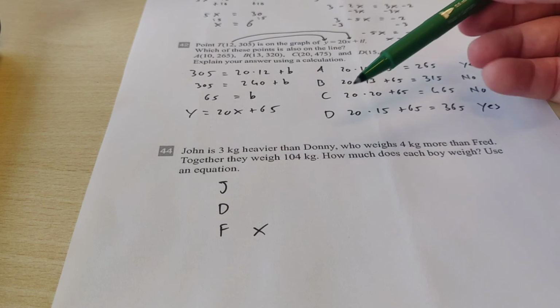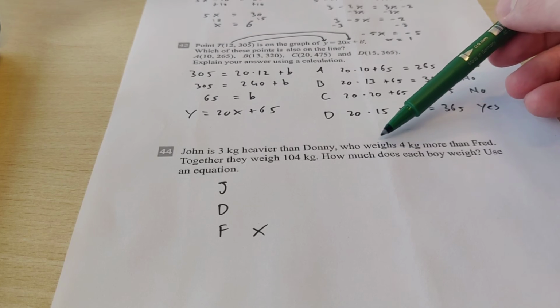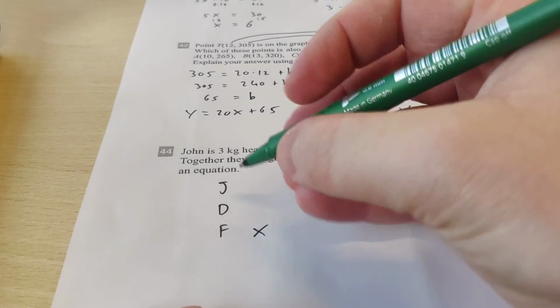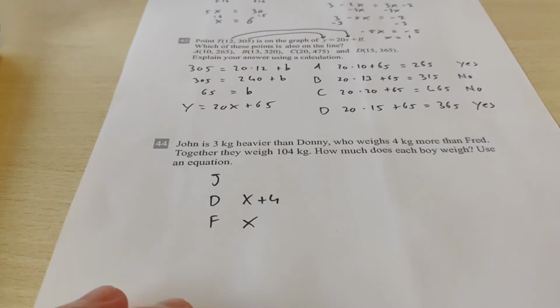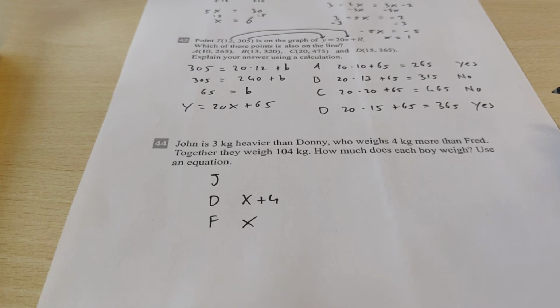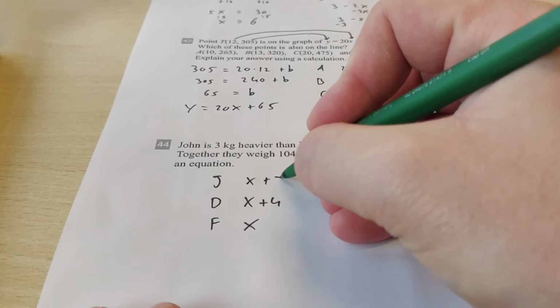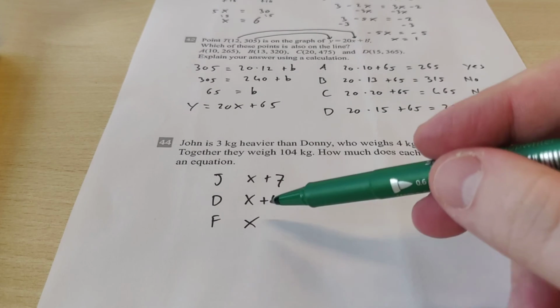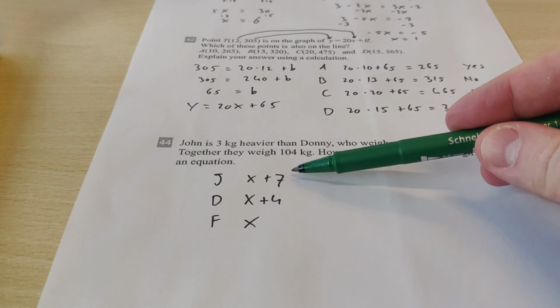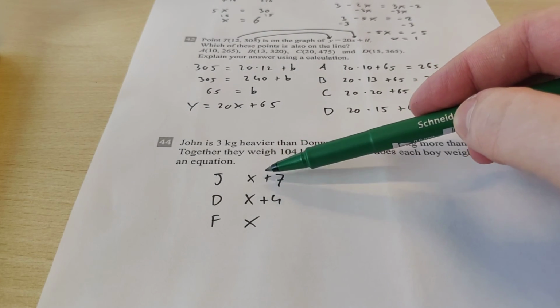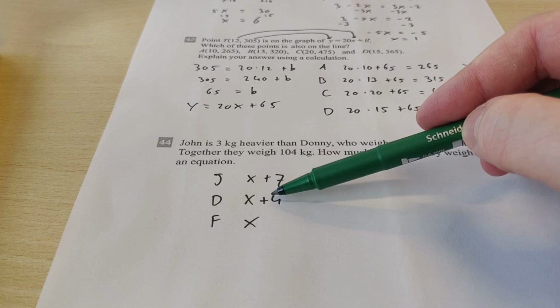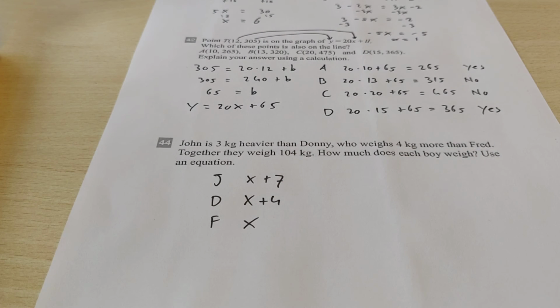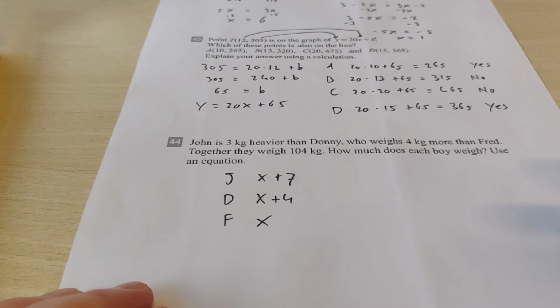I mean, you can choose another person to call x. It doesn't really matter. But here Donnie weighs 4 kilograms more than Fred. So that means that Donnie is x plus 4. And John is 3 kilograms heavier than Donnie, so that means that John is x plus 7. So that's why I wanted to call Fred x, because then I just have positive numbers. If you call John x, then you do the same thing, but then you have something with minus here. Then you have minus 3 and minus 7. But you get the same answer in the end.